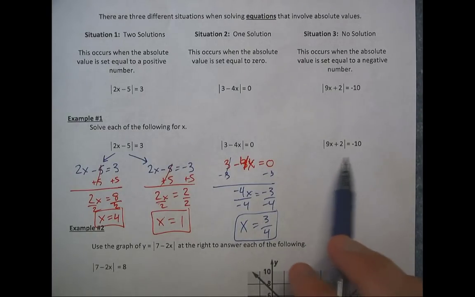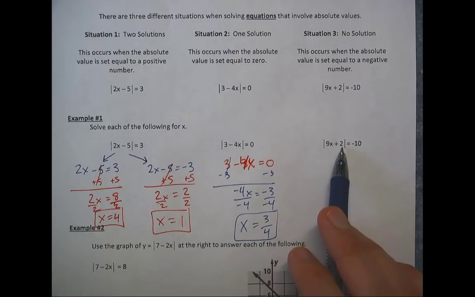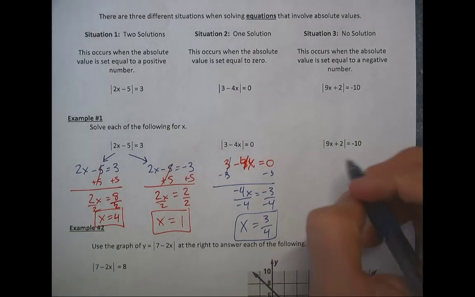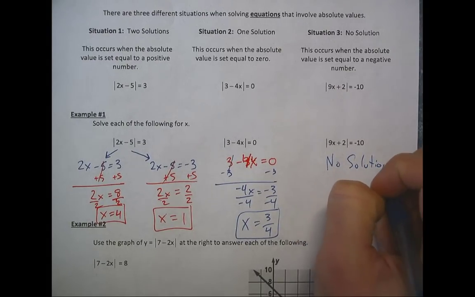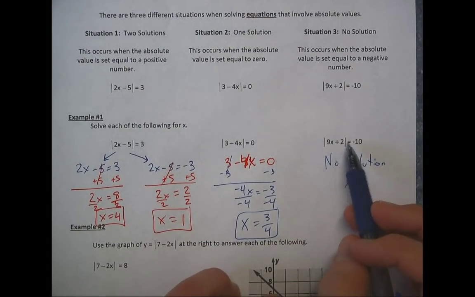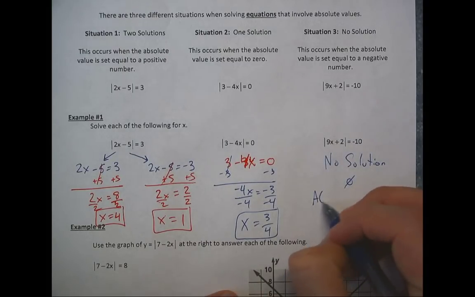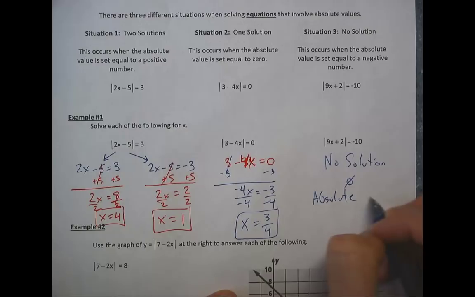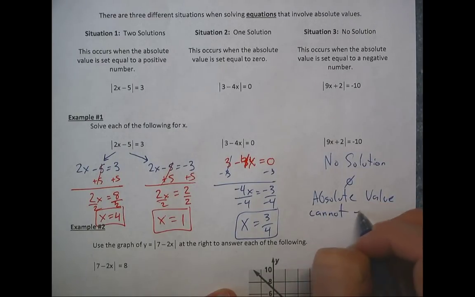And right over here, if we look at this, what can we plug in for x that when we multiply by 9 and add 2 and then take the absolute value, get negative 10? Well, right off the bat, I know there is no solution. Okay, it is impossible to produce a negative with an absolute value. So let's write that down. Absolute value cannot equal a negative.